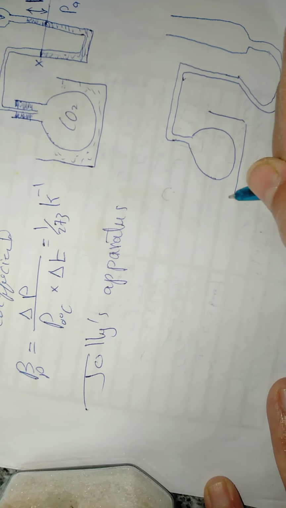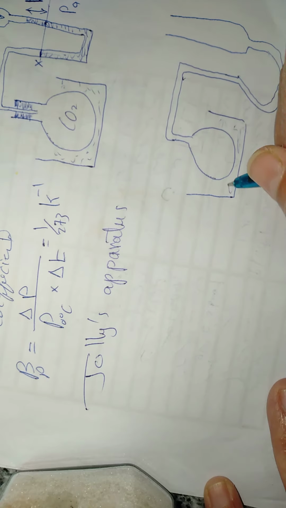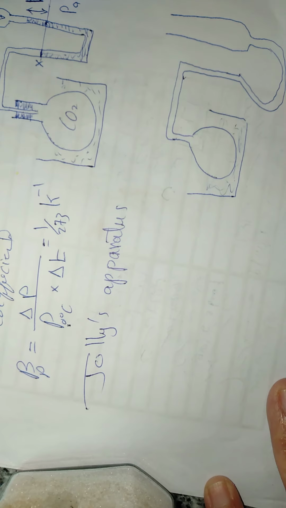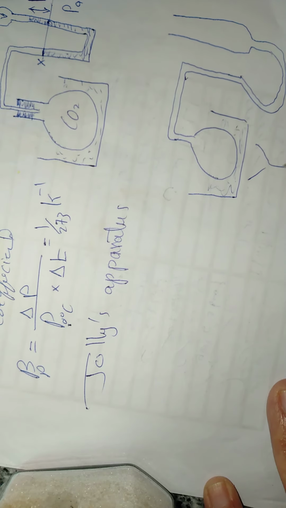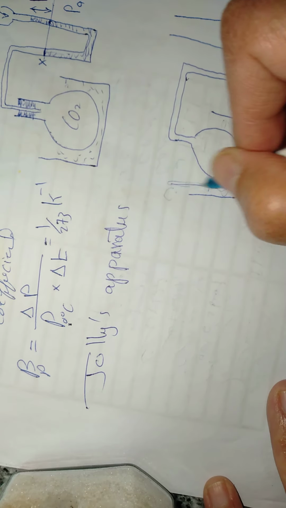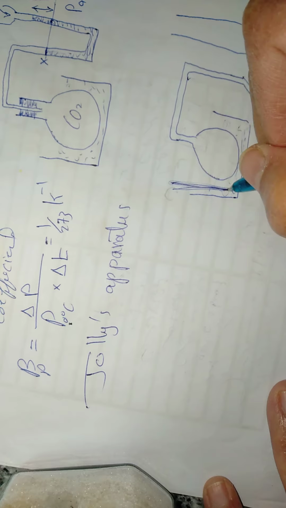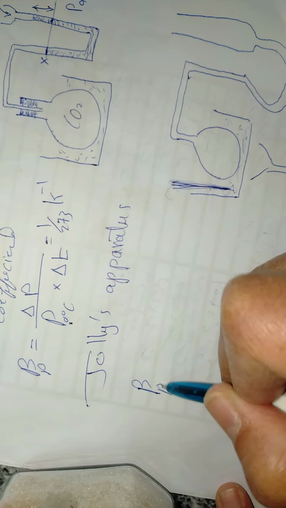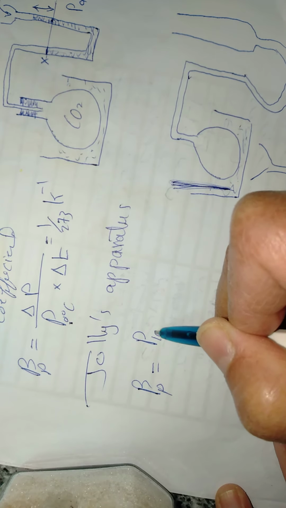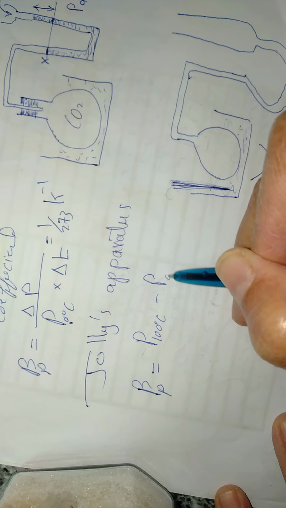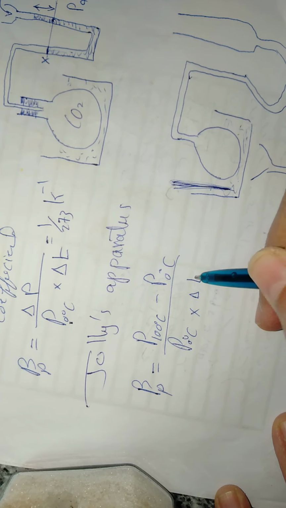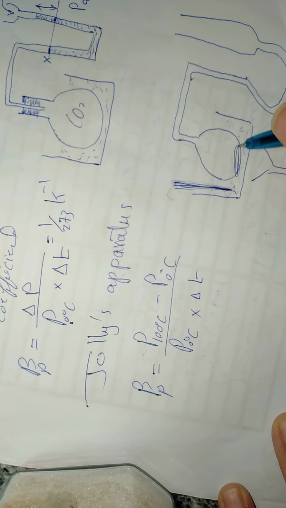Then we put this flask in a container containing crushed ice to measure the pressure at 0 Celsius, and then we heat the flask and raise the temperature to 100 Celsius. This is a thermometer to measure the temperature of the water to reach 100 Celsius. Therefore, beta P equals pressure at 100 Celsius minus pressure at 0 Celsius over pressure at 0 Celsius times delta T.